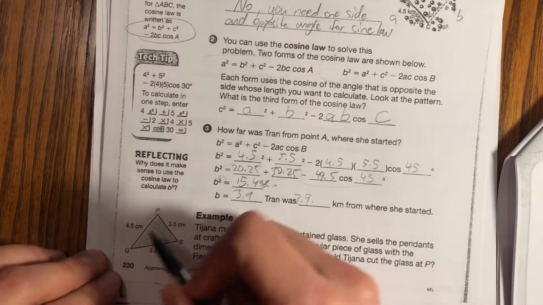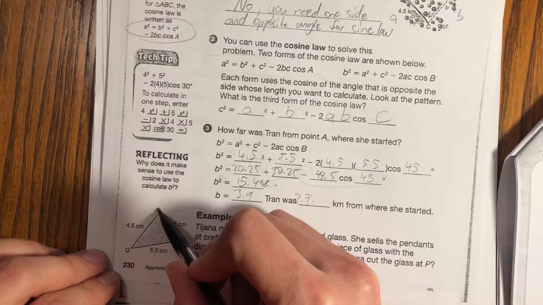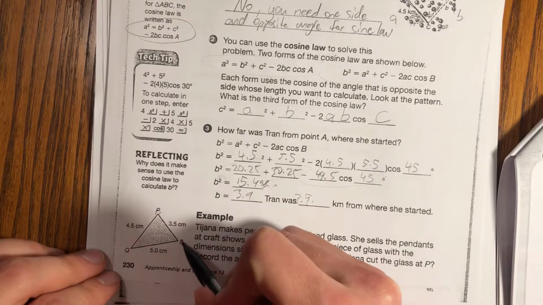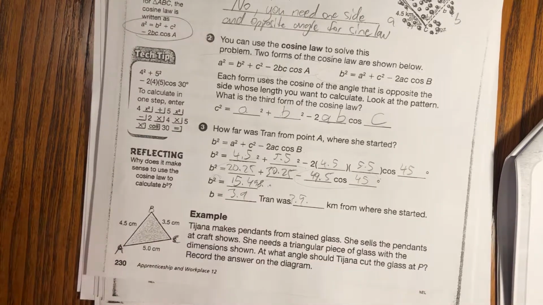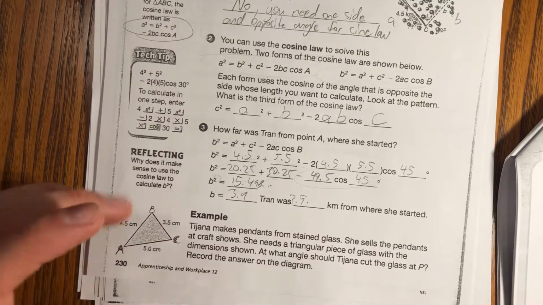The way I like to do these is I would make P a B, S a C, and Q an A. And that way I can still use the formula normally if I wasn't given the formula.